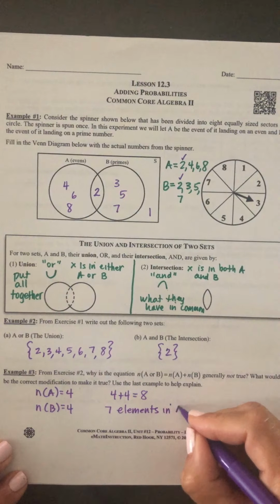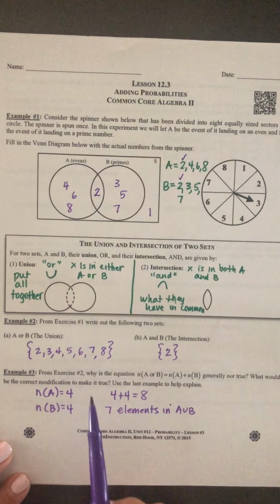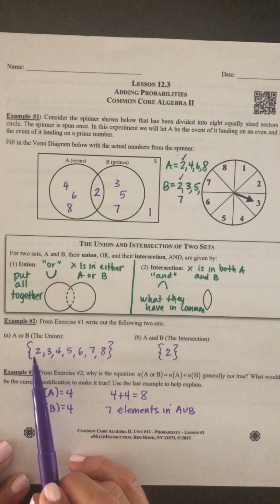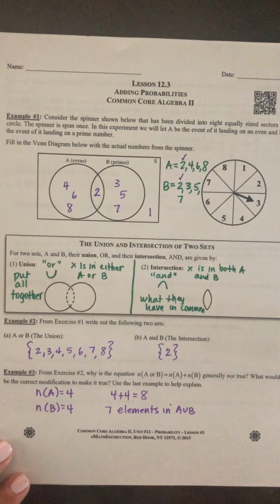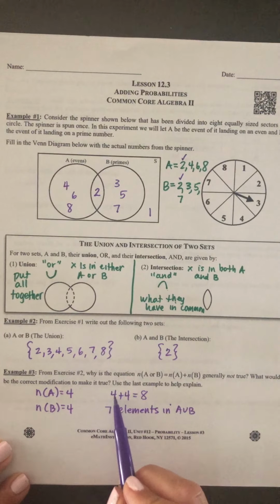So that's not true. It's not equal to adding the probabilities. You know why? Because you are double counting 2. You're counting 2 in here and 2 in here. It's double counted, right? So the 2 appears in set A, the 2 appears in set B. So when you are adding probabilities, you have to make sure you take the number in set A and you add it to the number in set B. But anything you double count, you have to subtract out.